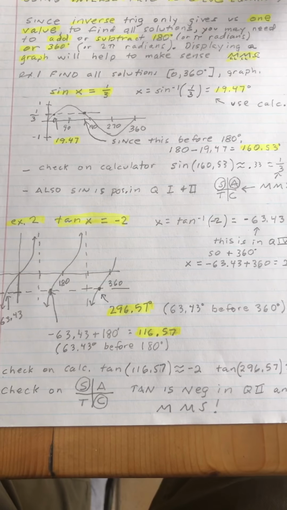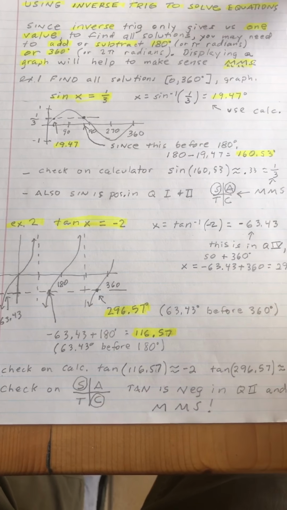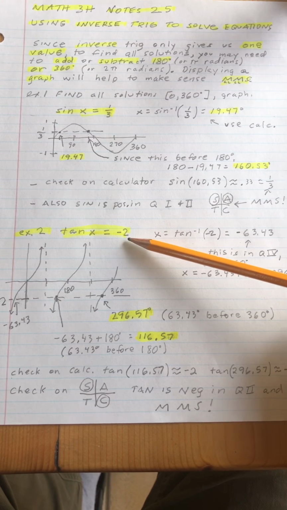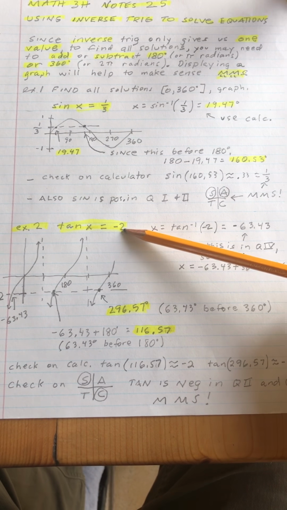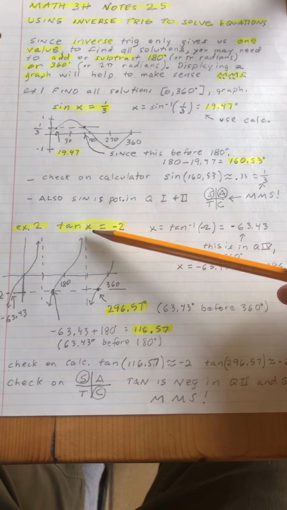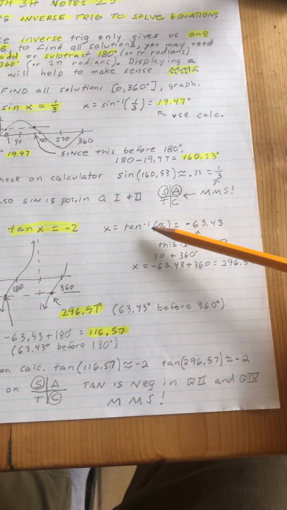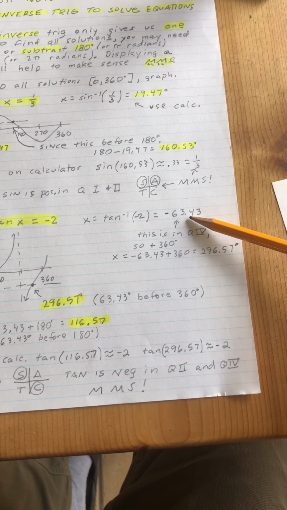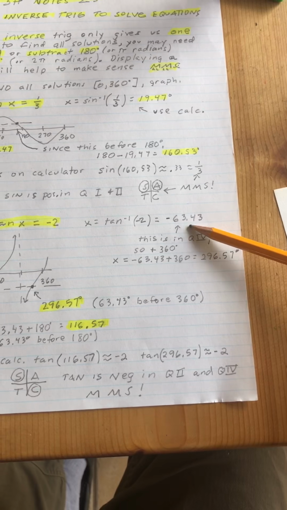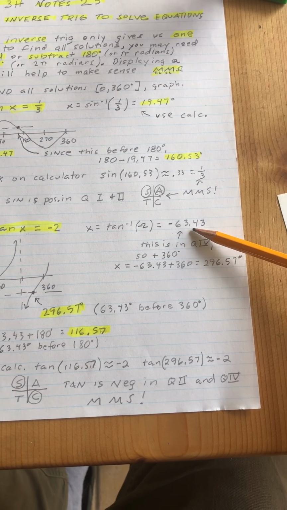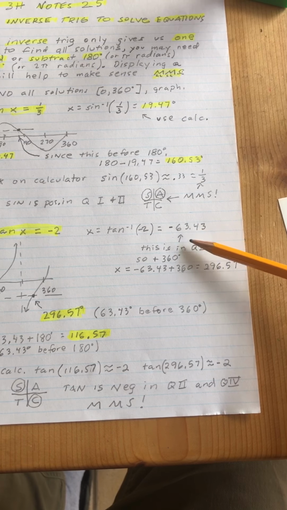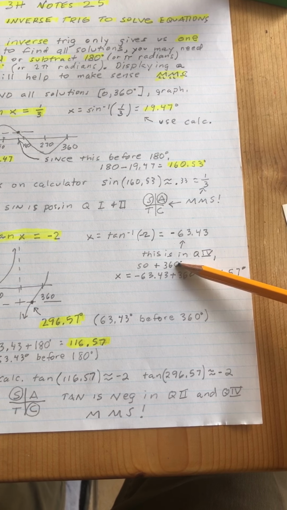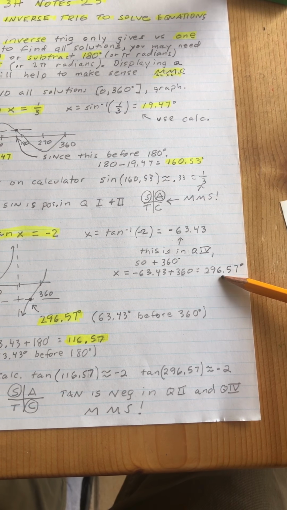Where's Albert? Let's look at a second example using tangent. Okay, where does tangent x equal -2? We want to find the x value or the angle where that's equal. No problem. We set it up with the inverse. We get this -63.43. Well, we remember from an inverse that tangent is either in quadrant 1 or 4. This must be quadrant 4 because it's negative. If I add 360 to that, I'll get this value, 296.57.